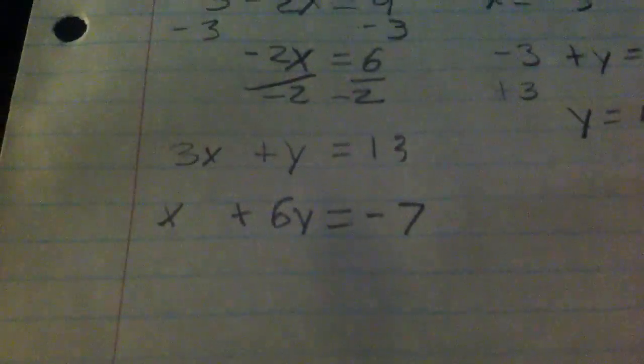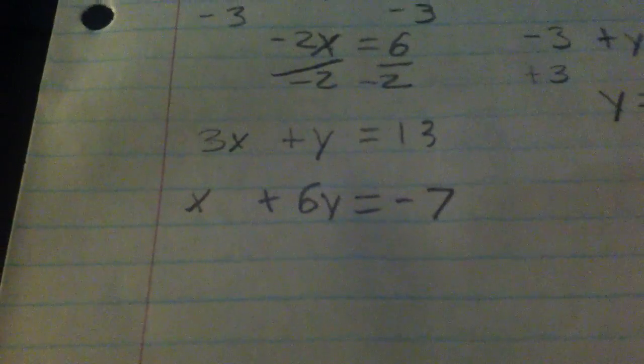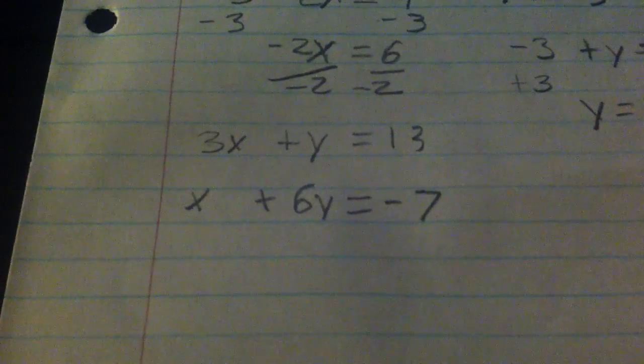Alright, once again you're going to look at the problem and you have to just keep it simple, because obviously you'd want to isolate a single coefficient in the equation. So let's go for x.